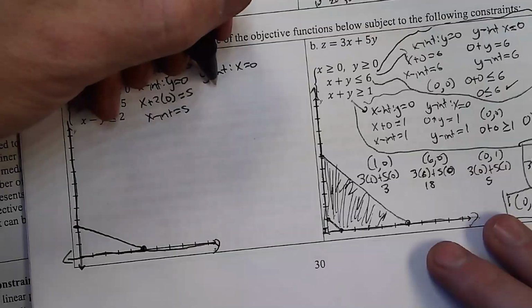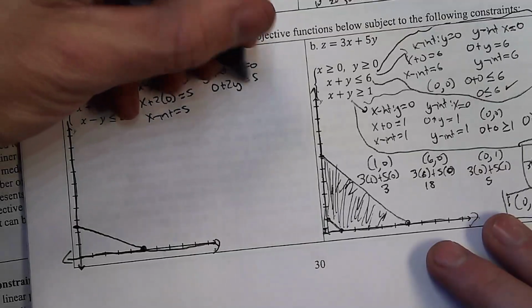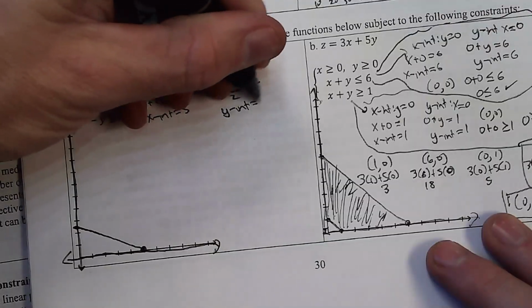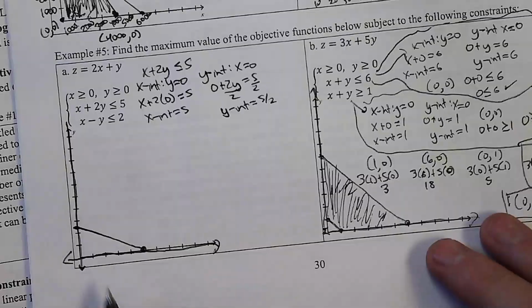So the y-intercept, make x equal 0. So 0 plus 2y equals 5. 5 over 2. The y-intercept's 5 halves. So you just plot those.